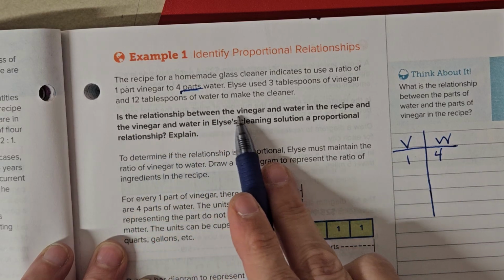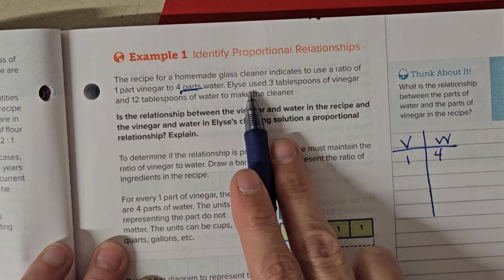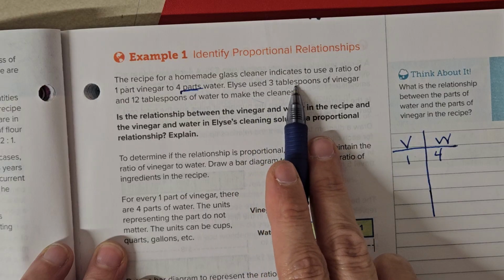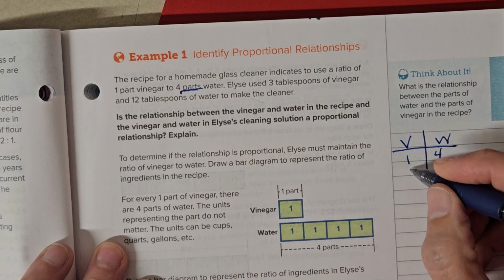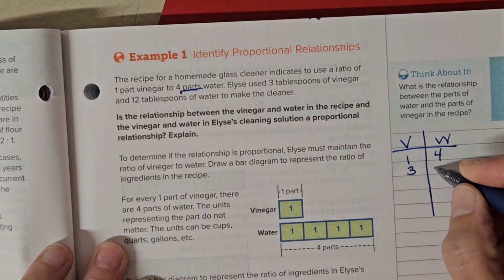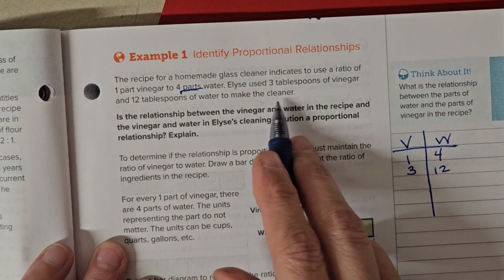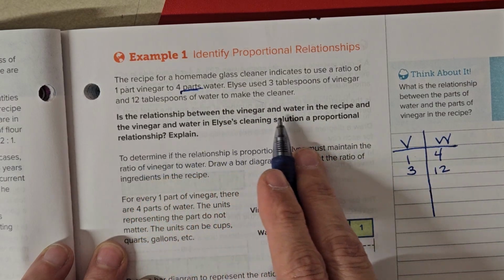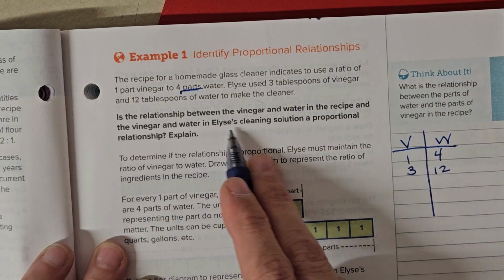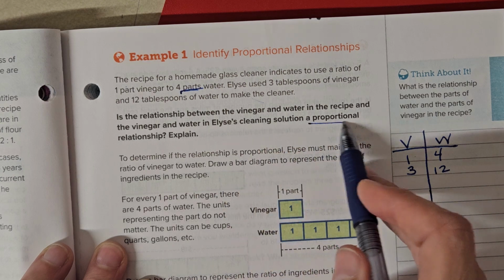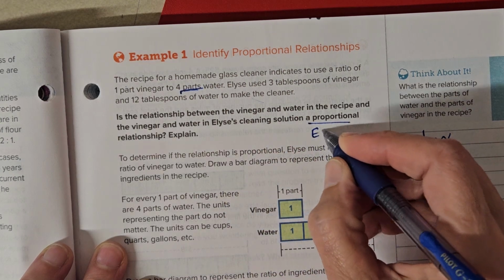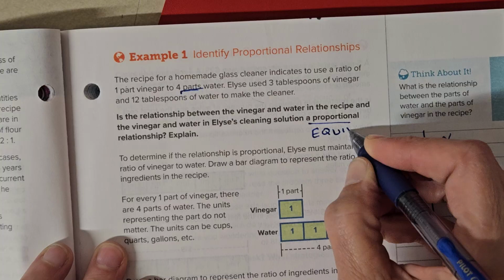Elise used 3 tablespoons of vinegar and 12 tablespoons of water to make the cleaner. Is the relationship between the vinegar, water in the recipe and the vinegar, water in Elise's cleaning solution proportional or equivalent? Remember, if I write, you write.